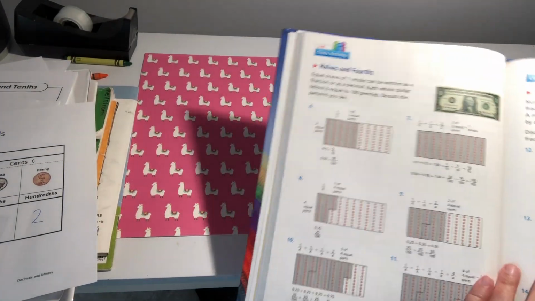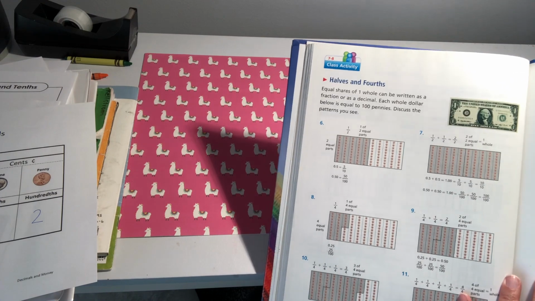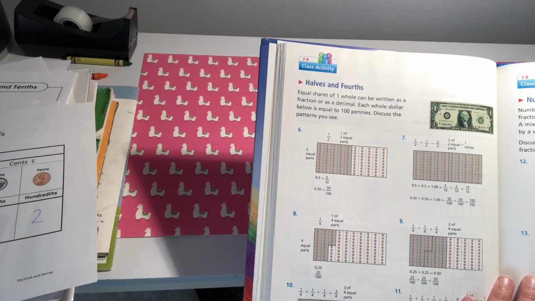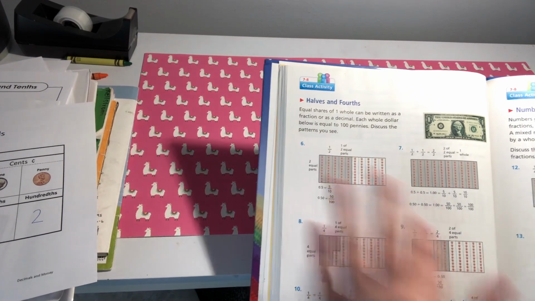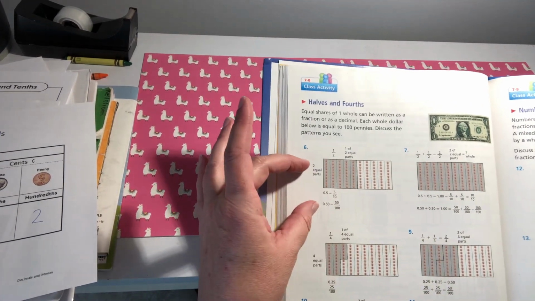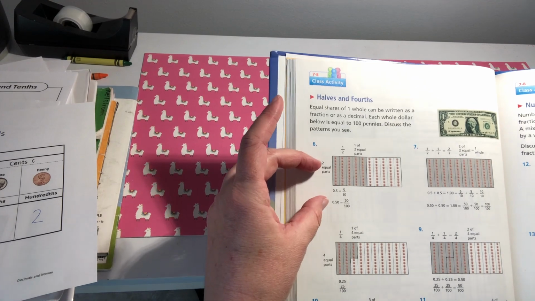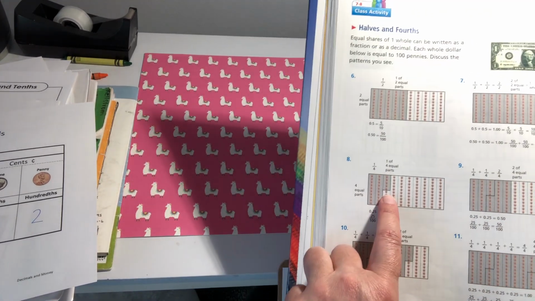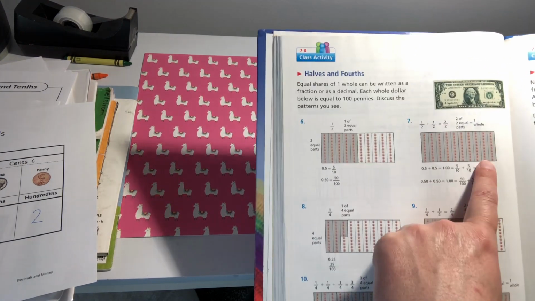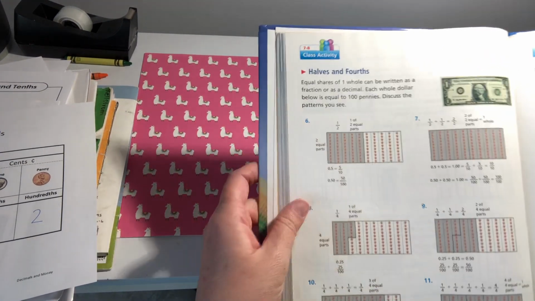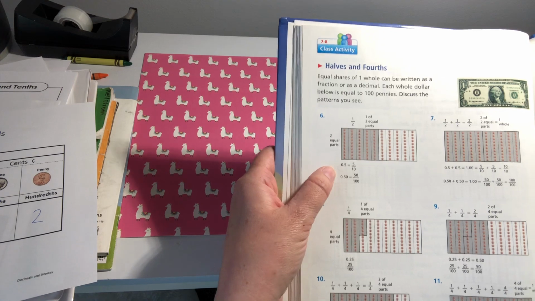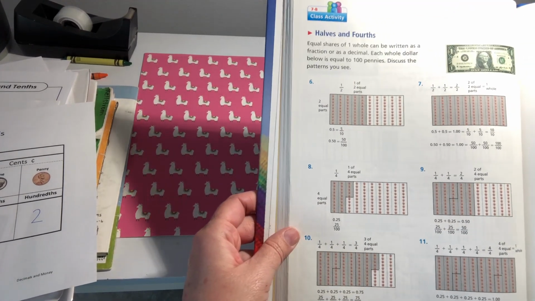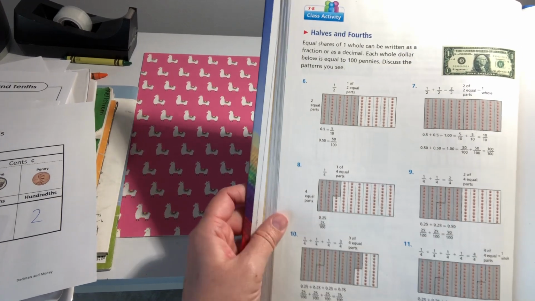Okay, so on these pages, you will be looking at the halves and fourths of the dollar written different ways, and it shows you different ways. It's asking you to discuss the patterns that you see. So splitting a 5 in half, having full rows, and it's kind of showing you how these pennies represent fractions and will later be used for decimals. They can be written to equal the same amount.